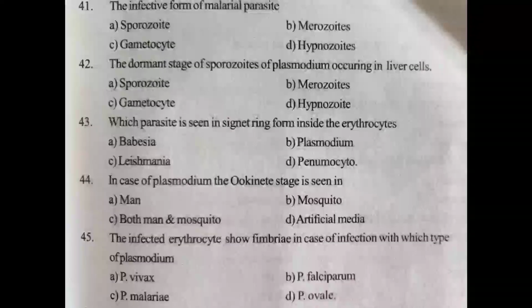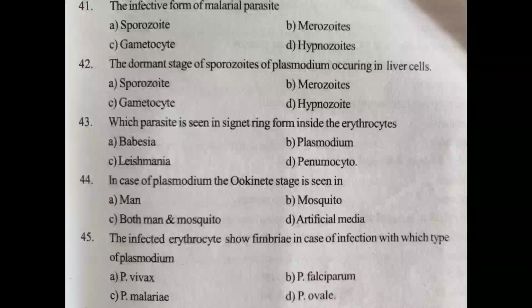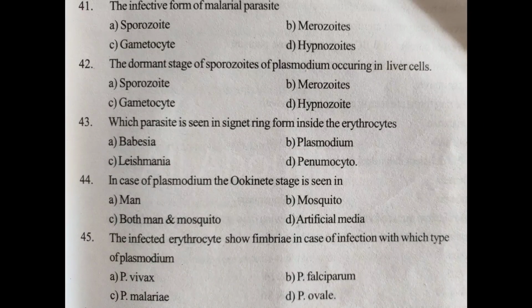The infective form of malarial parasite. Option A, sporozoite. Option B, merozoites. Option C, gametocyte. Option D, hypnozoites. Answer is option A, sporozoite.